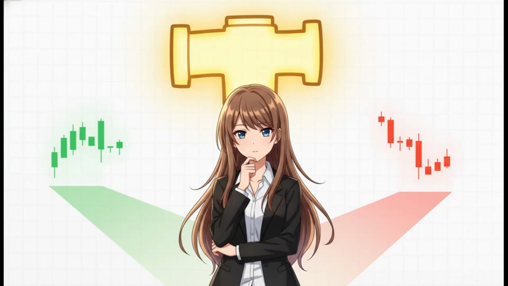Seeing a hammer at a support level is the market tapping you on the shoulder saying, hey, pay attention. It is a signal to get ready. It is not the signal to jump into a trade. And why is that? Because the price could just stall out and then keep falling right through that level.